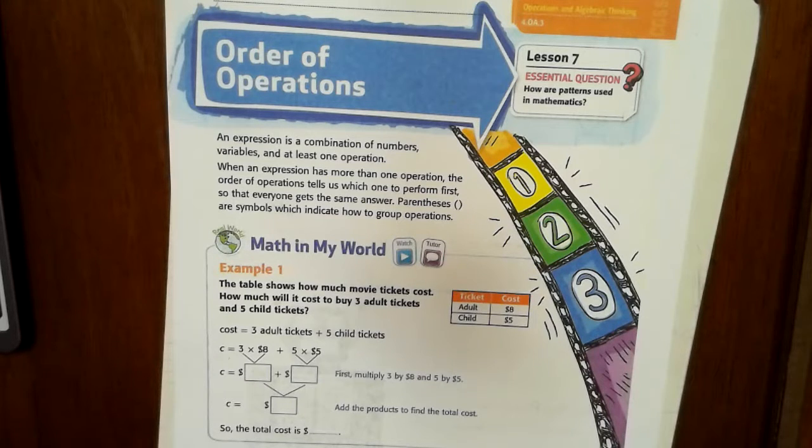When an expression has more than one operation, the order of operations tells us which one to perform first so that everyone gets the same answer. And I have to tell you, I see a lot of these on Facebook where there'll be a big problem and it says, who can solve this? And a lot of people can't because they don't remember their order of operations.